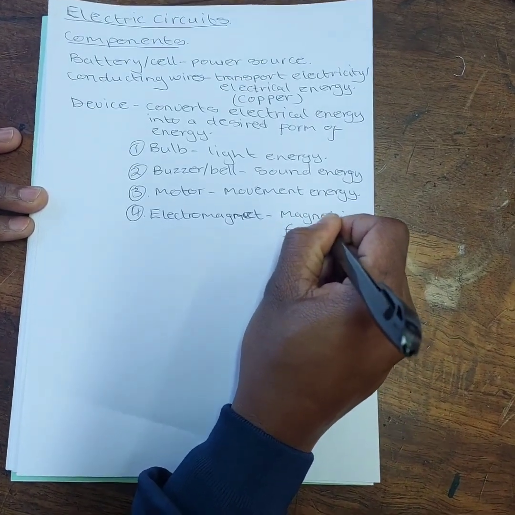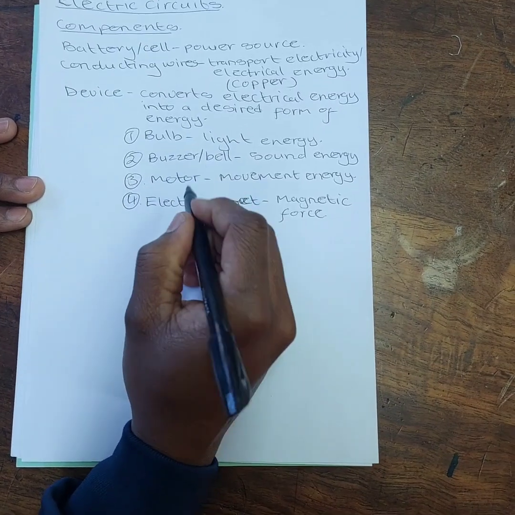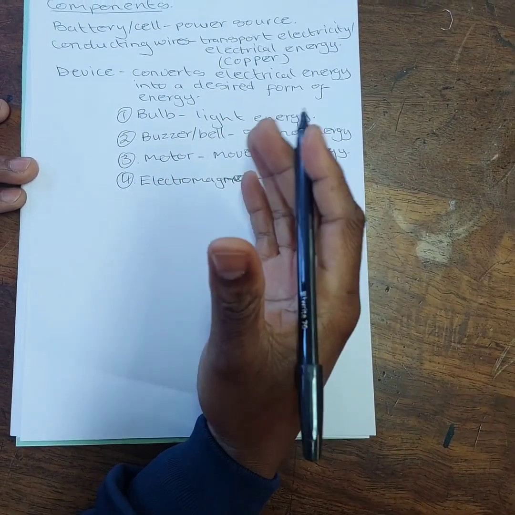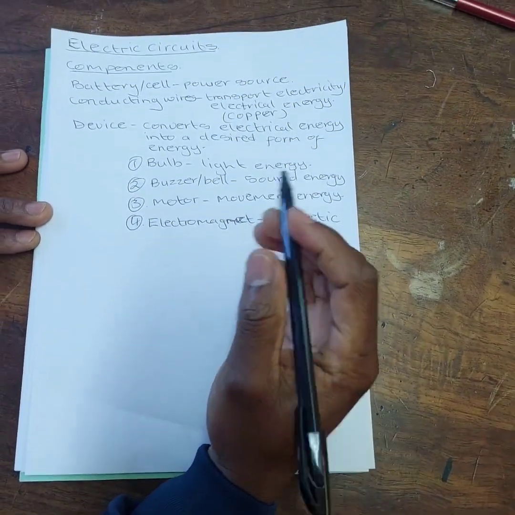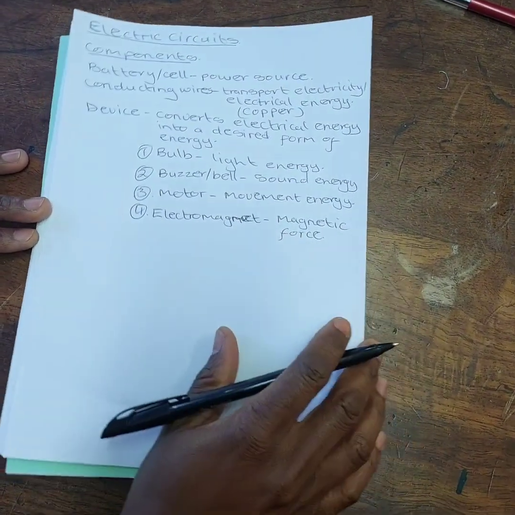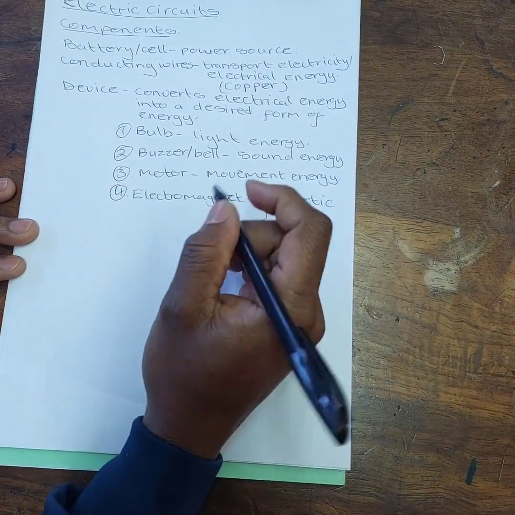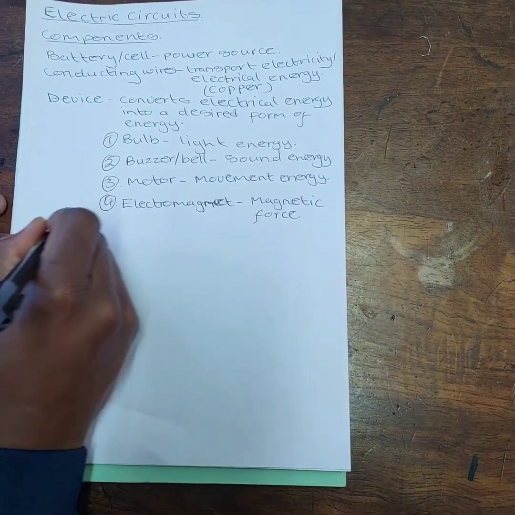When the electromagnet is connected to an electric circuit, it will act as a magnet, able to attract all the magnetic metals. Are we clear?